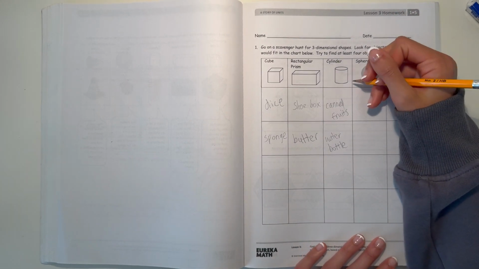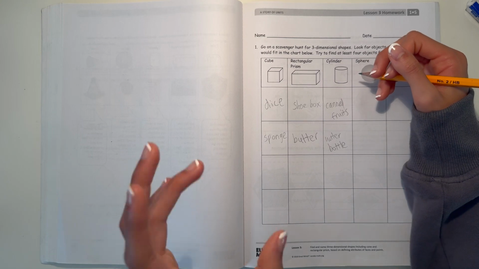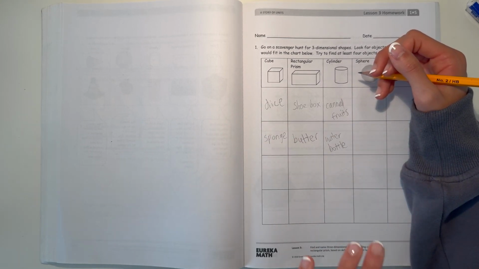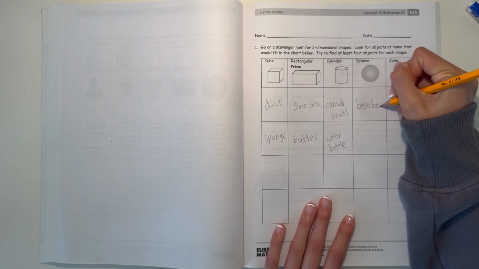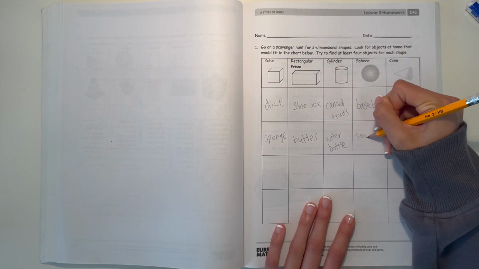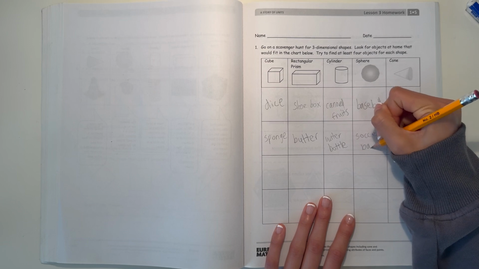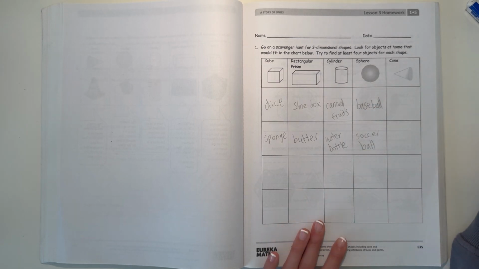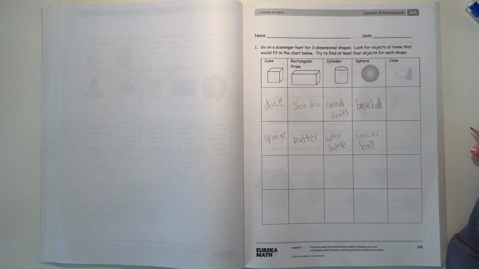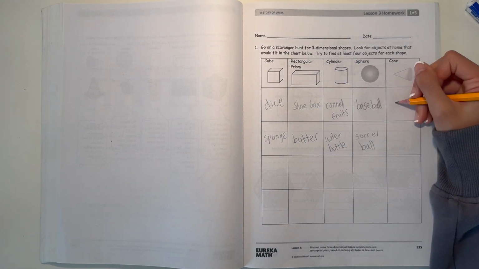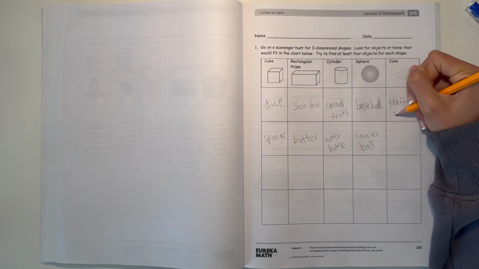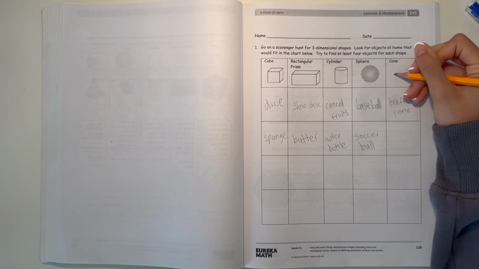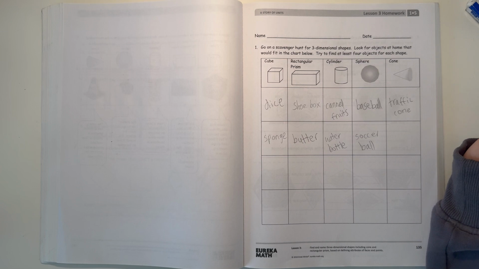You could do a basketball, soccer ball, basically anything that's round and rolls and has no flat faces. It's like a baseball or a soccer ball, maybe a golf ball too. And a cone, well, one thing is a regular traffic cone because it has a pointy end and a flat face.